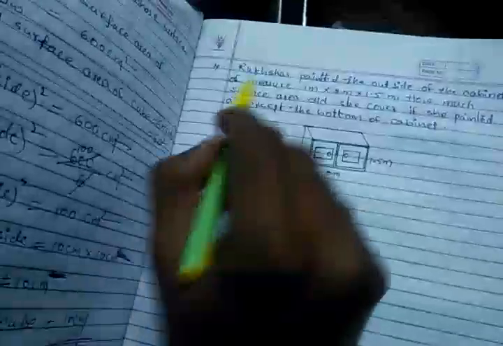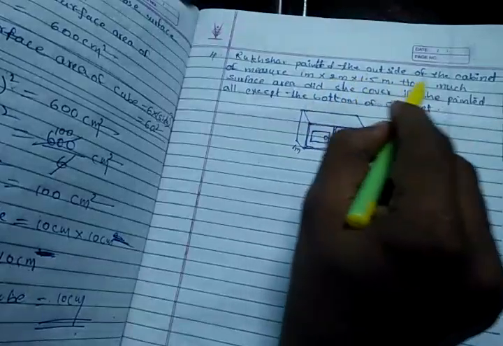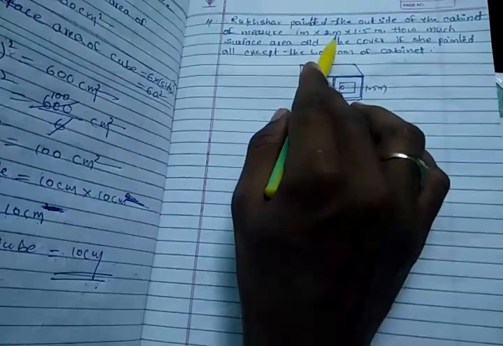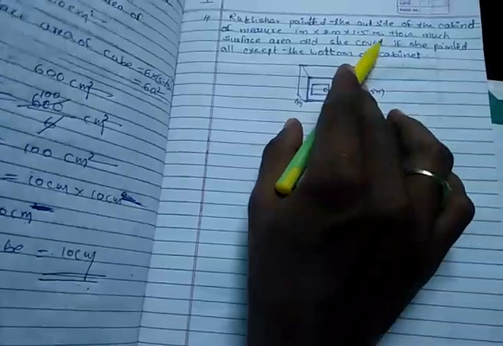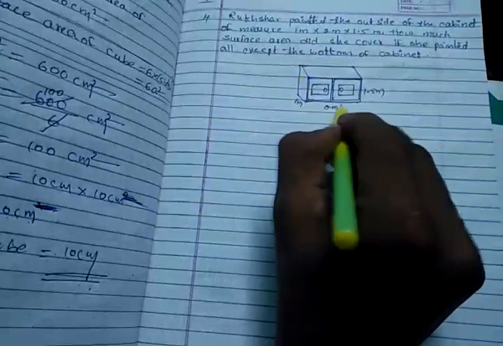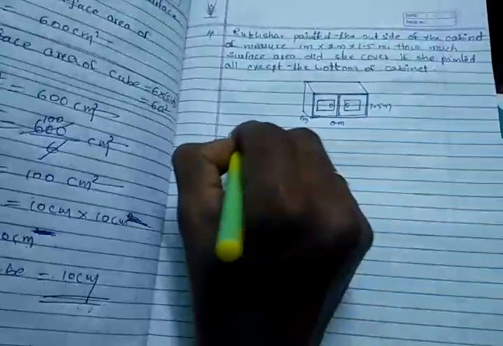So next, fourth question in this exercise. Rooks painted the outside of a cabinet of measure 1 meter, 2 meter, 1 meter into 2 meter into 1.5 meter. So how much surface area did she cover if she painted all except the bottom of the cabinet? So first we need to find given measurements. Given.